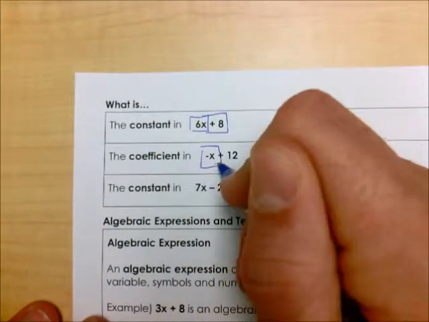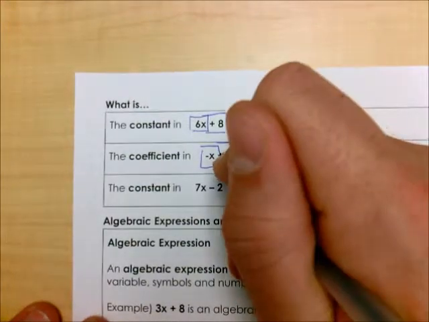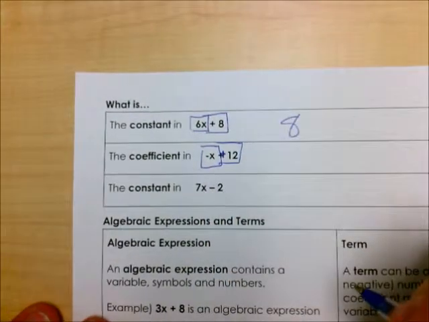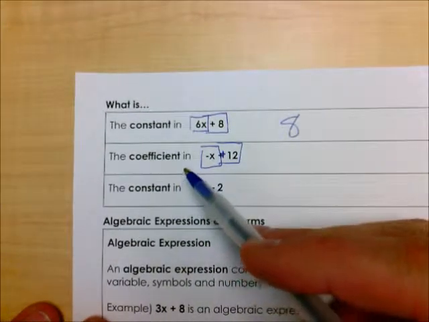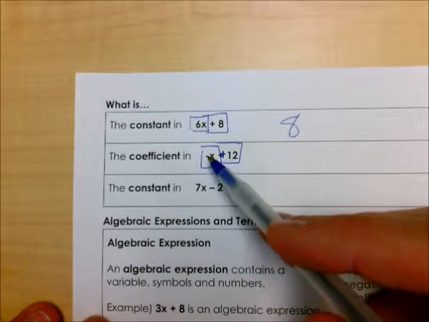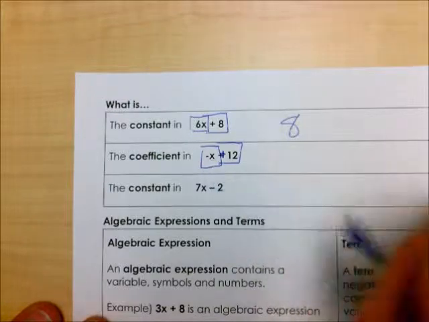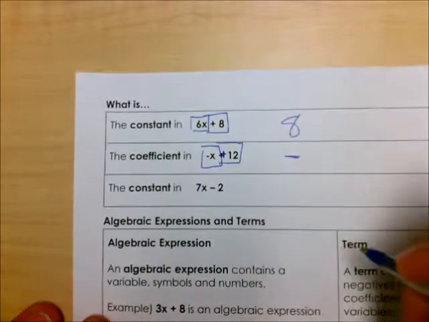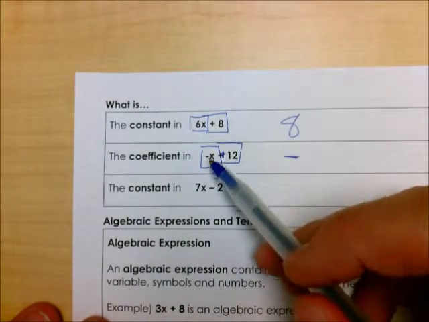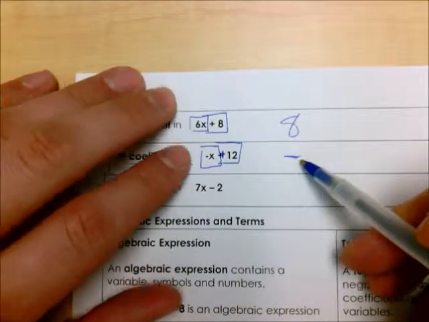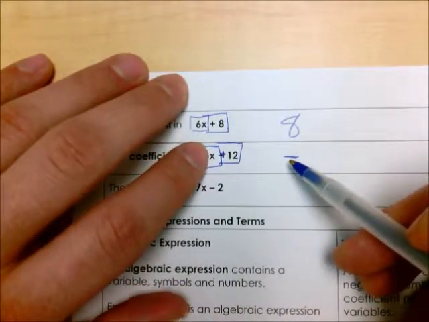Box everything out there, and that's a plus 12. Actually got my pen in the way there. So the coefficient, now I look at x, and I see a negative sign, all right? Remember, the coefficient is working with this. So I'm just going to put that negative sign. But more importantly, if I ask my kids, okay, write the negative, and then look at it just like that.